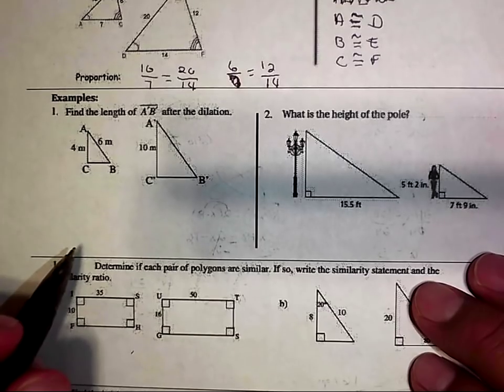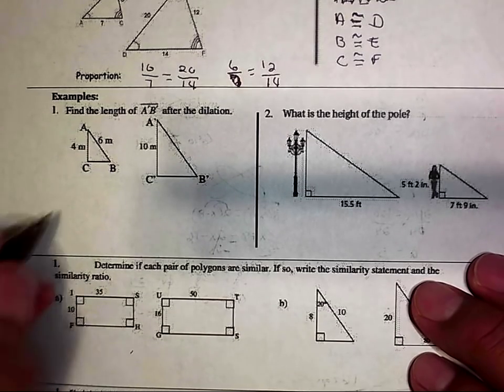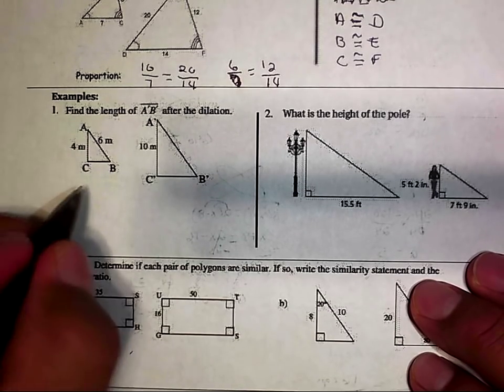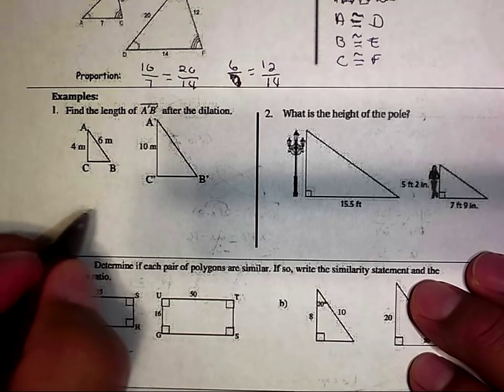Alright, so let's go ahead and do this example, because I'm already going to be almost 12 minutes. I want to make sure I hurry up. You can fast forward or pause me, whatever you guys need to do.